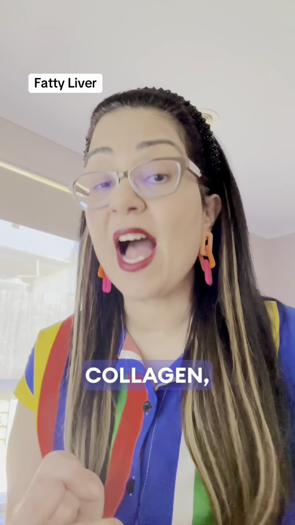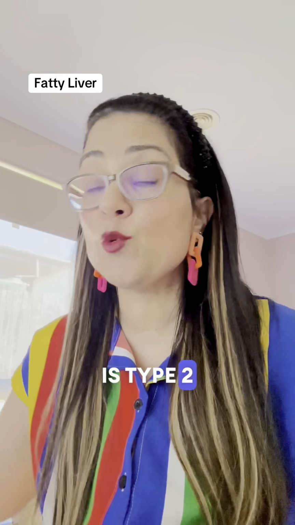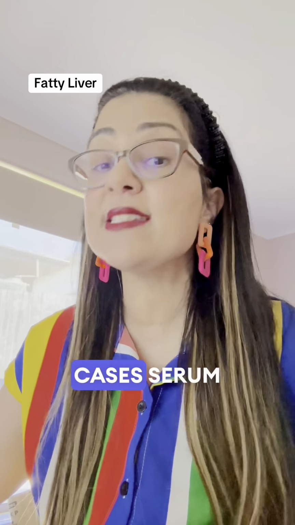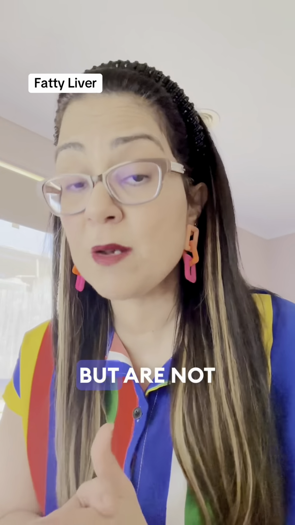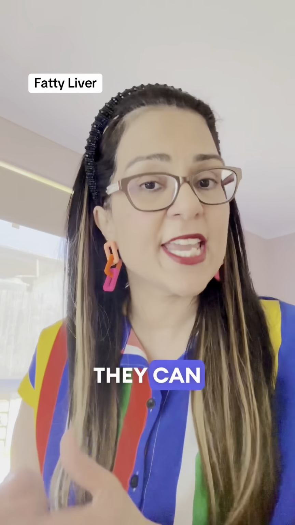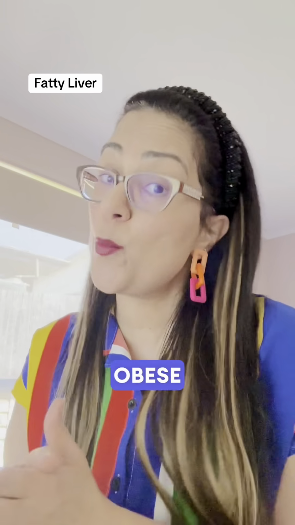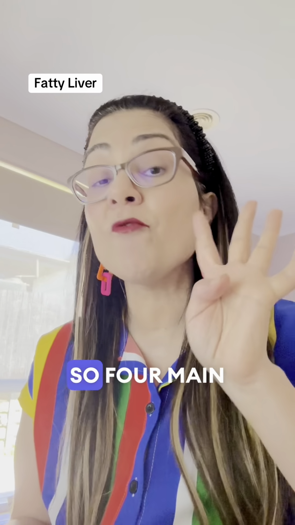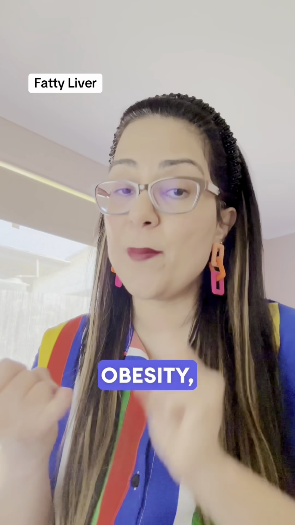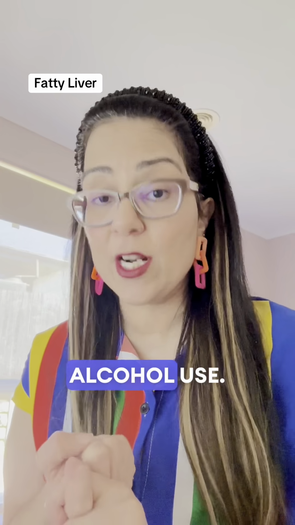Number two is high blood cholesterol and triglycerides. Number three is type 2 diabetes mellitus, and in some cases insulin resistance. People who are insulin resistant but are not type 2 diabetic yet can also have fatty liver disease because these people are usually obese anyway. And number four, heavy alcohol use. So the four main causes are obesity, high cholesterol, type 2 diabetes mellitus, and heavy alcohol use.